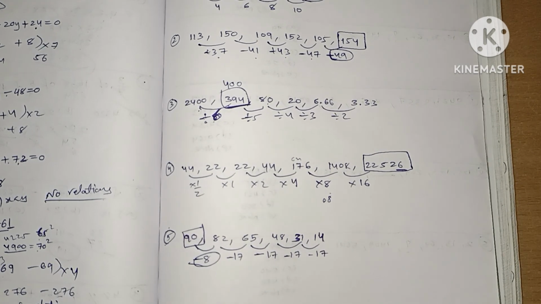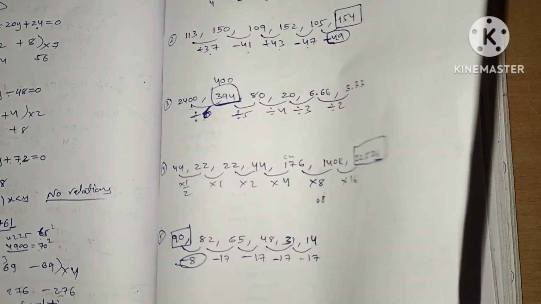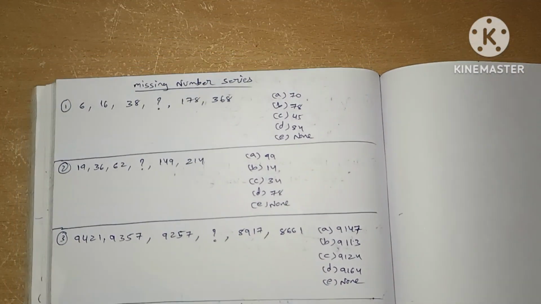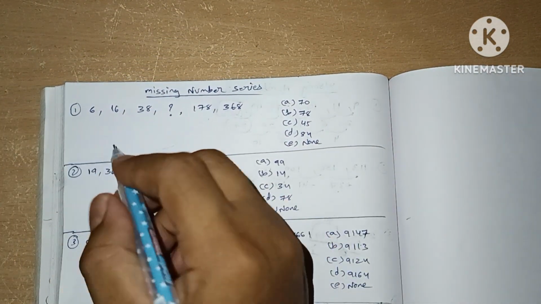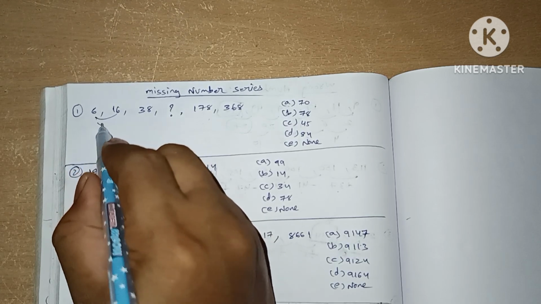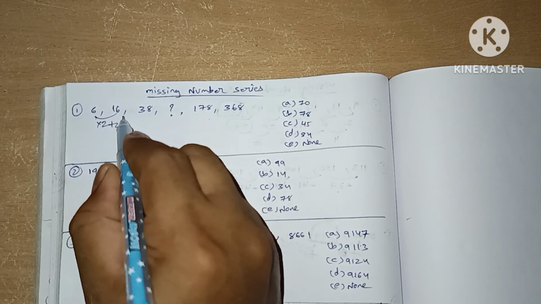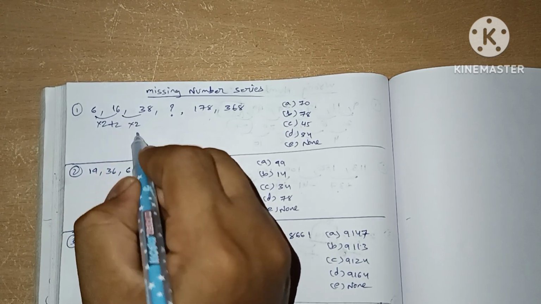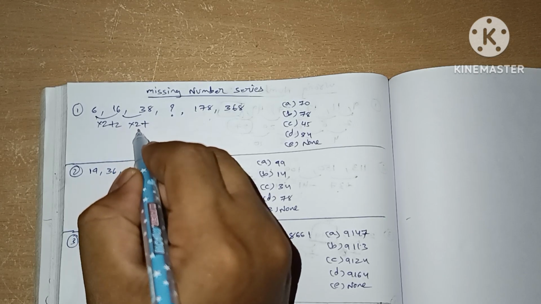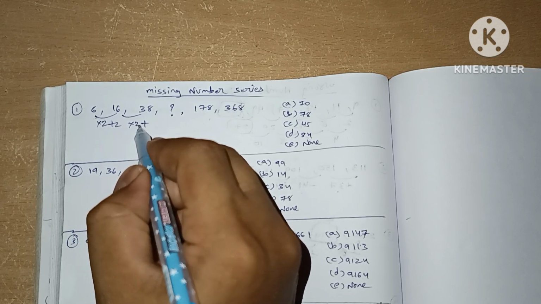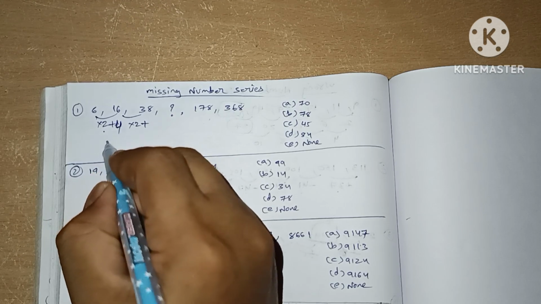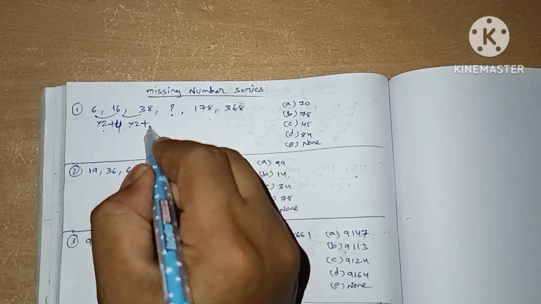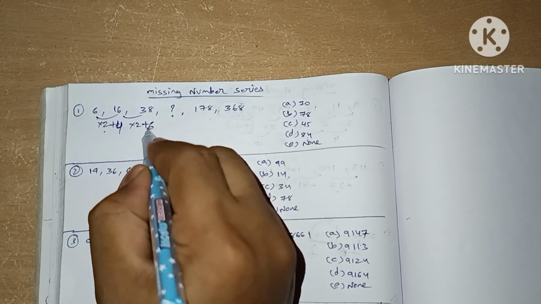Now we are going to solve missing number series. First question. Here we see it is into 2 times plus 2. It is into 2 times 32. Wait, 6 2 times 12, 12 plus 4. Okay. It is into 2 plus 6.